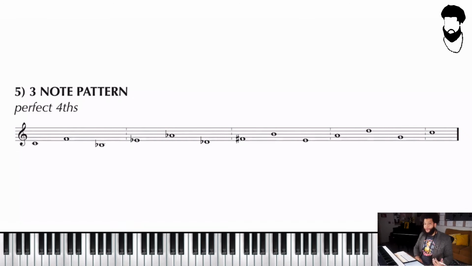Next, we'll take a look at a three-note pattern of ascending perfect fourths. In this three-note pattern, between notes 1 and 2, we're always going to move up. And in between notes 2 and 3, we're moving down.